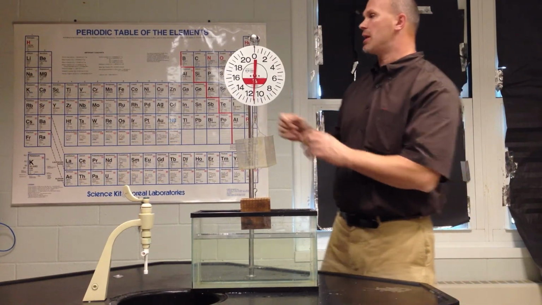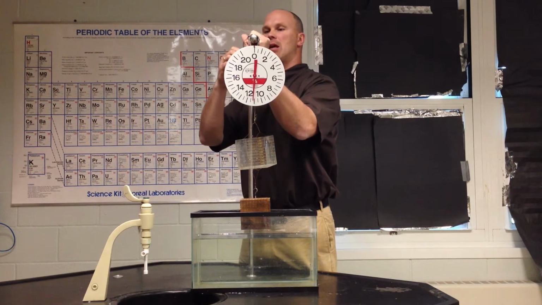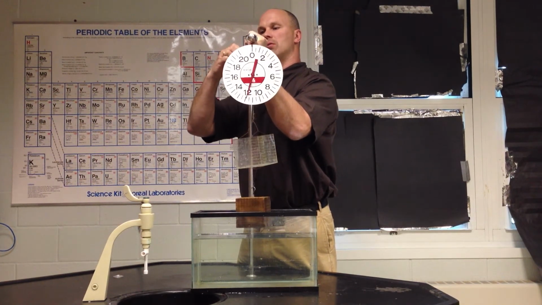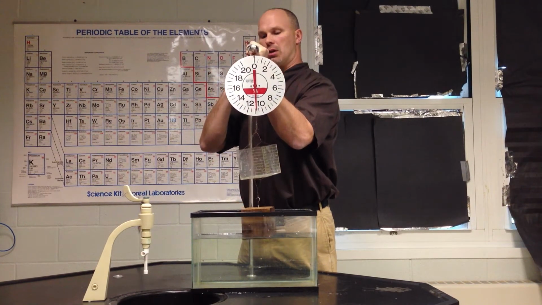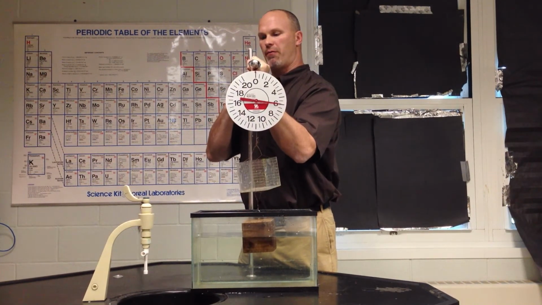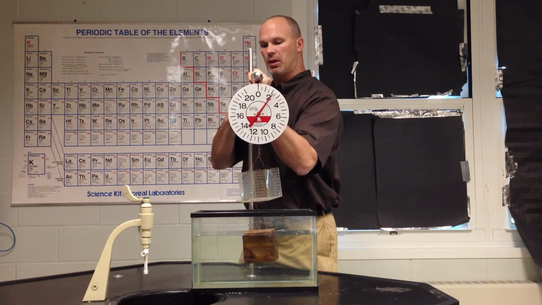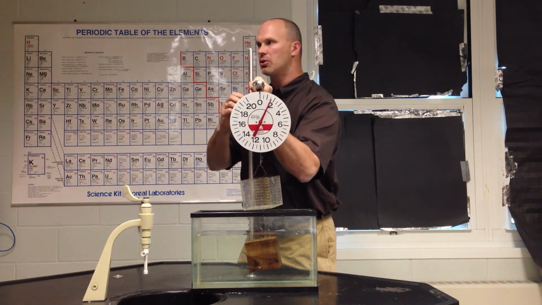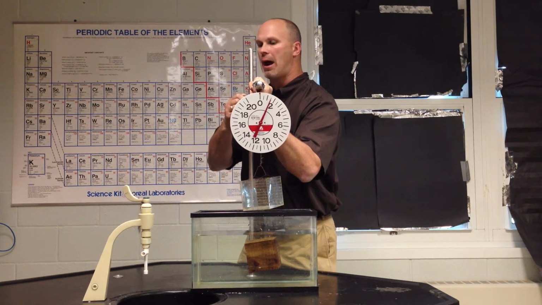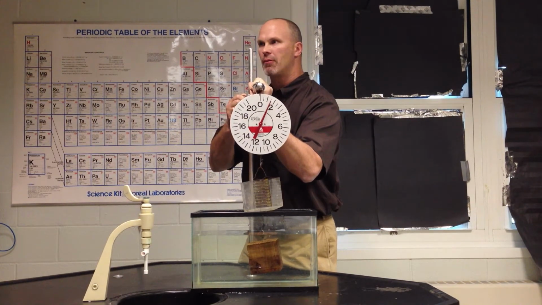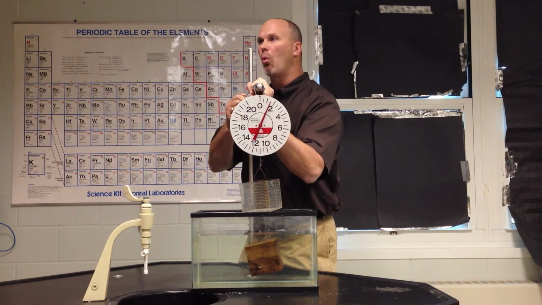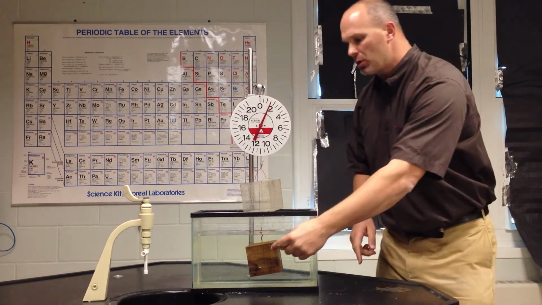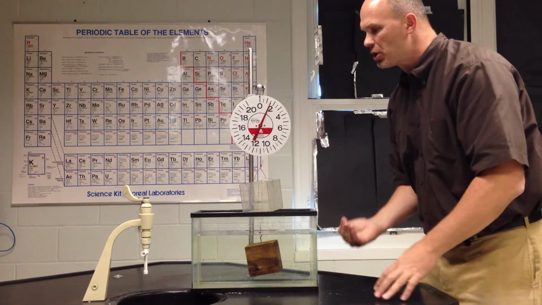There's no significant buoyant force here until we go into the water. So I'm going to lower this down now, and we should see that as I drop this, the buoyant force should take some effect and do something with our scale. In fact, the scale should be reading a much lower weight now because we now have the weight of the water that was once where this cube is rushing in, pushing upward.